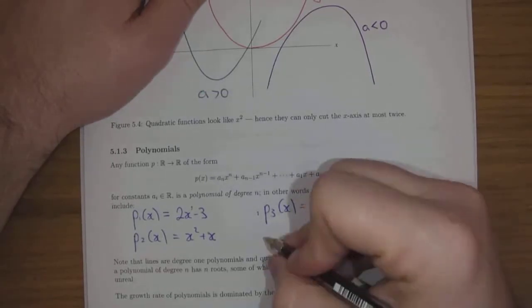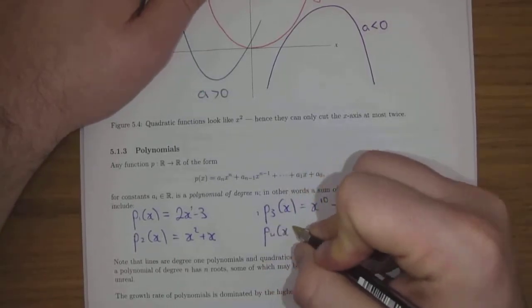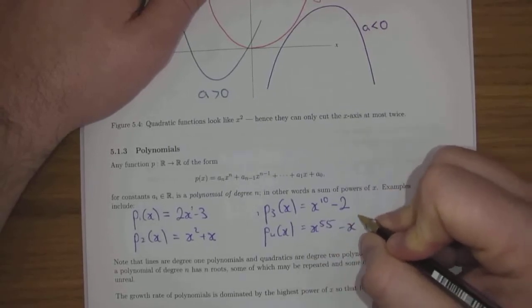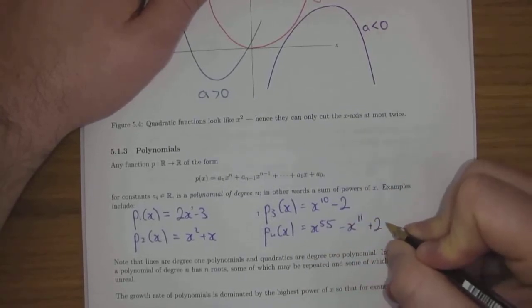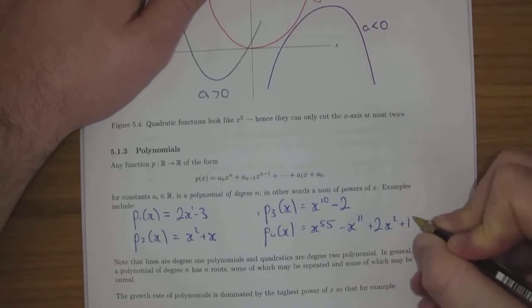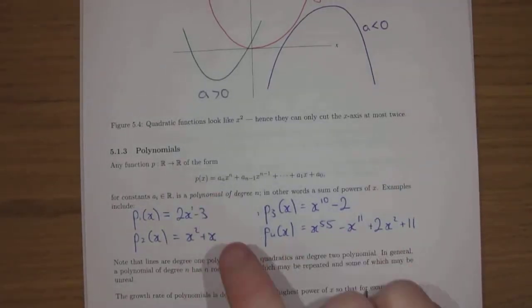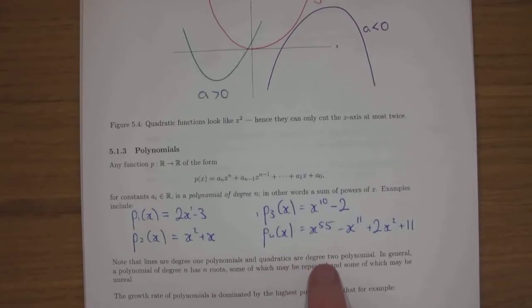This is degree 10, and let's take another one, say x to the power of 55 minus x to the power of 11 plus 2x squared plus 11. This is degree 55. Lines are degree 1 and quadratics are degree 2. In general, a polynomial of degree n has n roots.